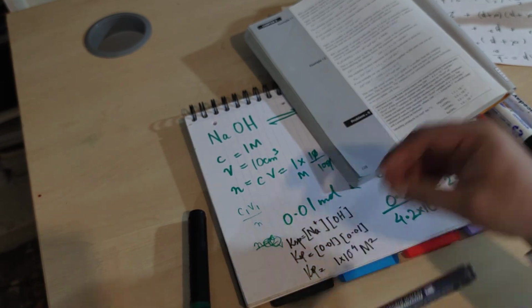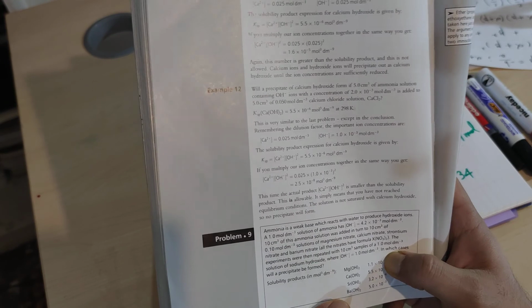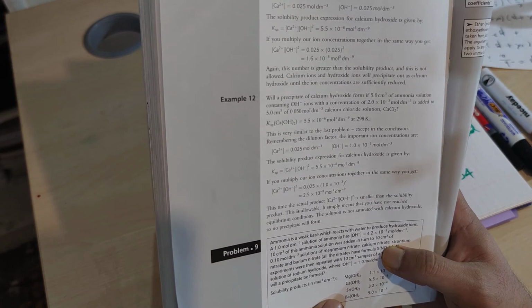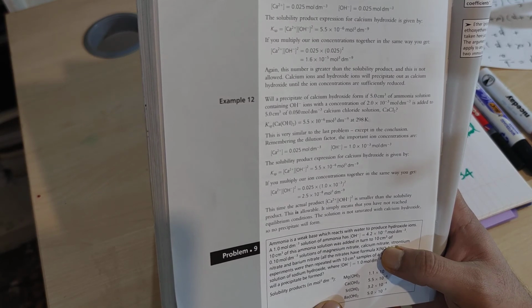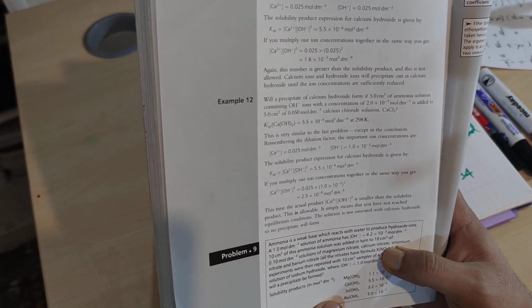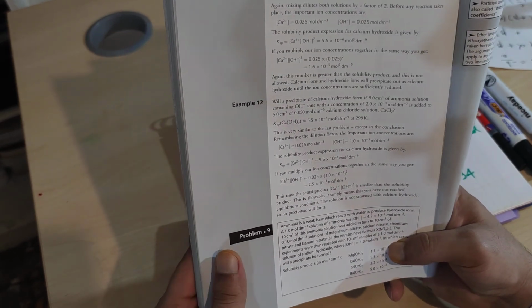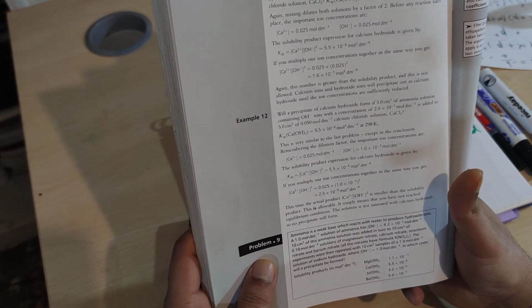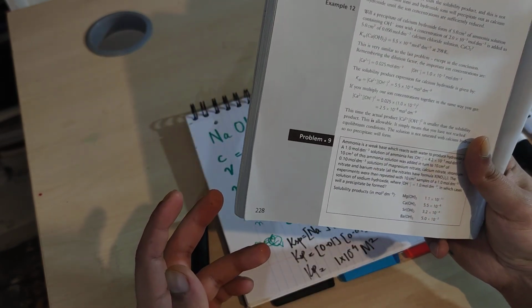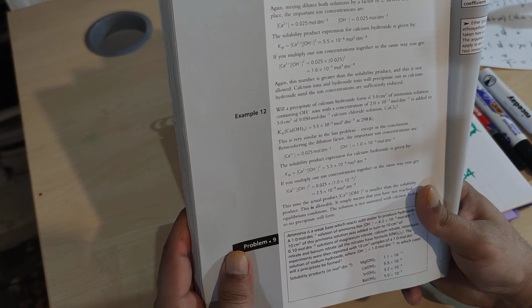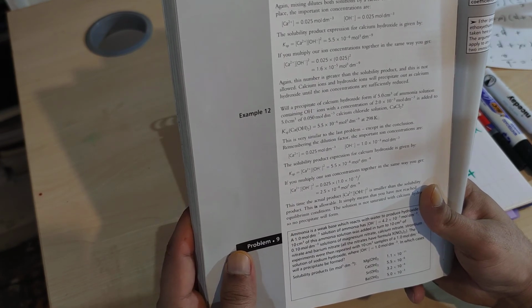Whereas for ammonia, it's far weaker. So the solubility product of ammonia is far less than the solubility product of sodium hydroxide, and so its incidence of precipitation would be far higher than sodium hydroxide.